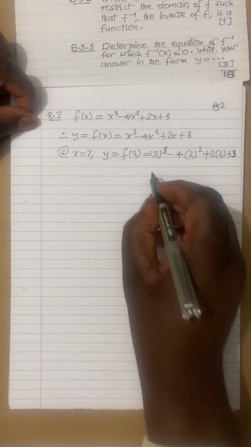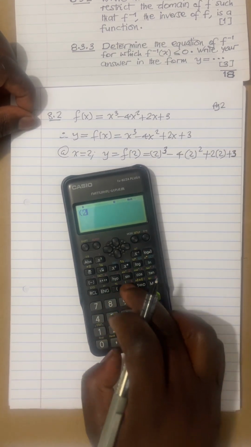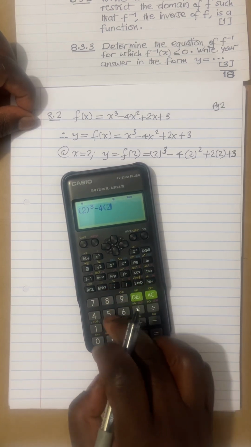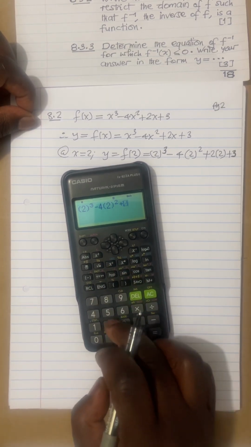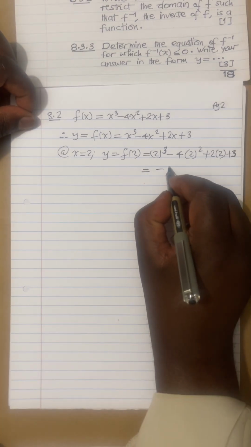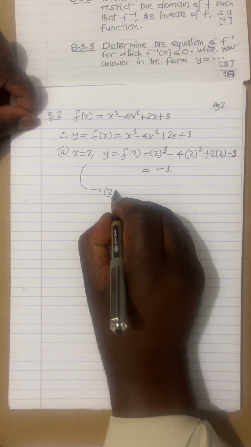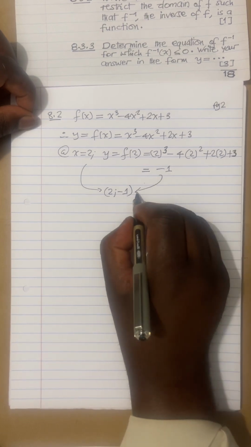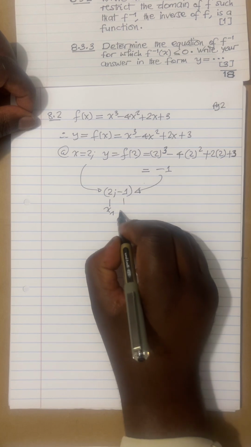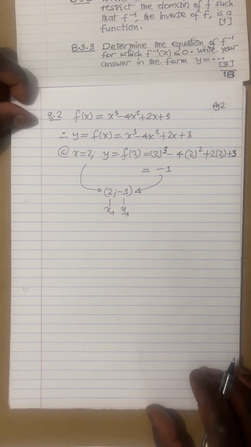What does this say on the calculator? Well, on the calculator it says 2 cubed minus 4 times 2 squared plus 2 times 2 plus 3. The calculator says minus 1. So we have a point then, and this point is x is 2, y is minus 1. That's the point we have. So we're going to call this x1, and then we're going to call that y1. The point is determined.